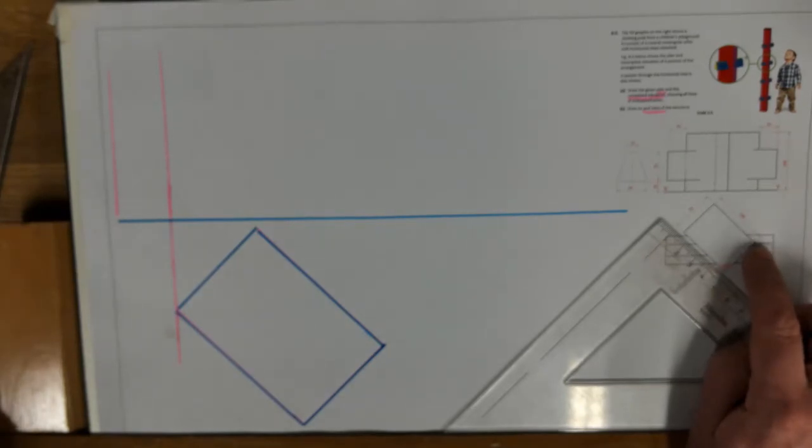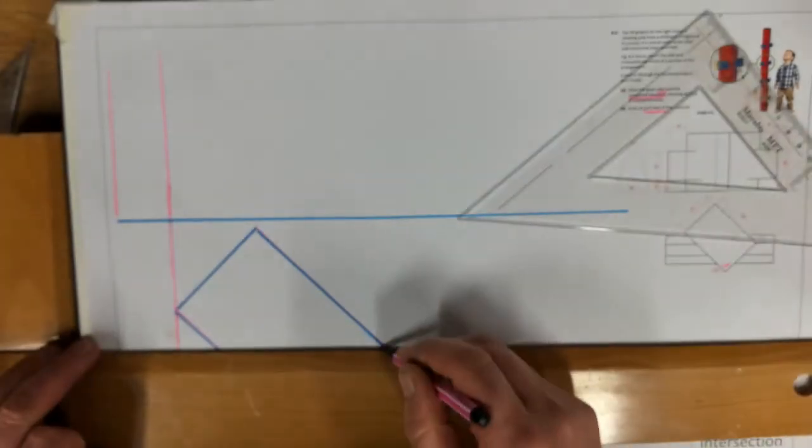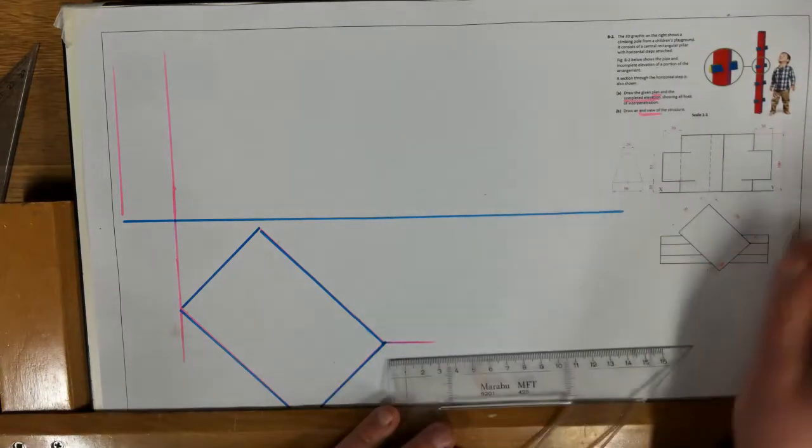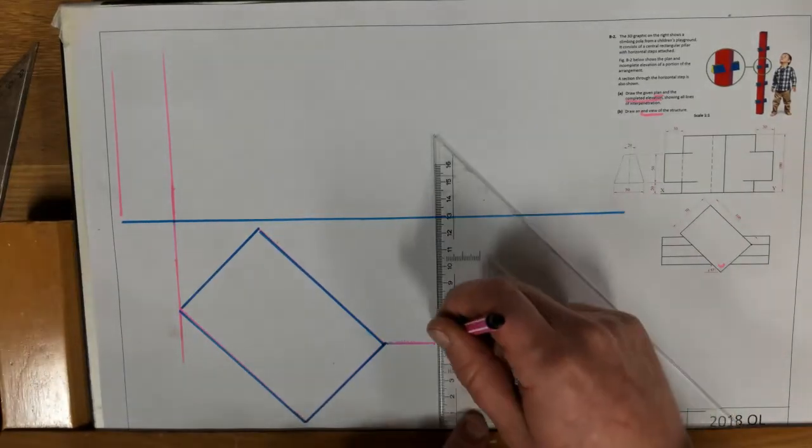So we do know that point there lines up with this. So what we'll do is, and again we know it sticks out 30, so we'll draw a little line here, and we'll measure out. We can see our 30 here. We'll measure out our 30. Okay, so we'll draw a line down like so.